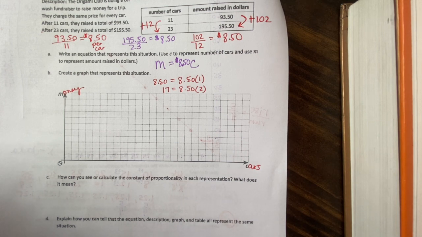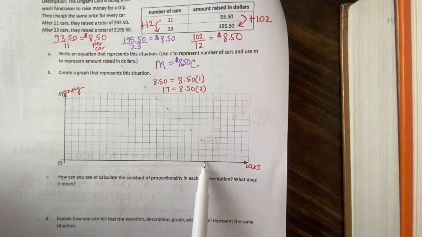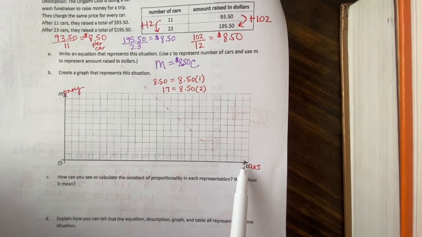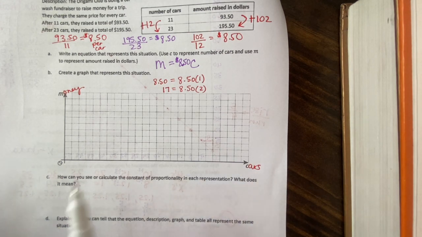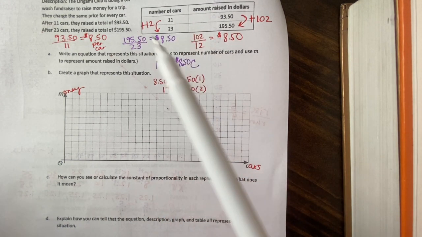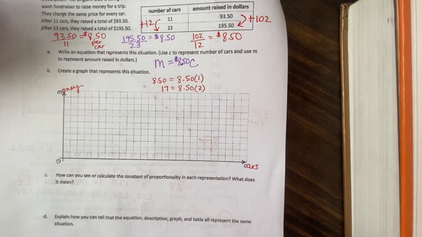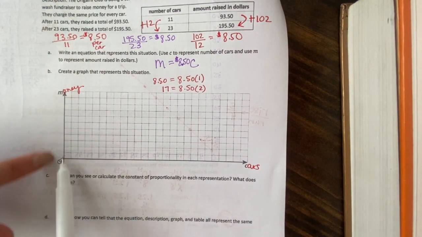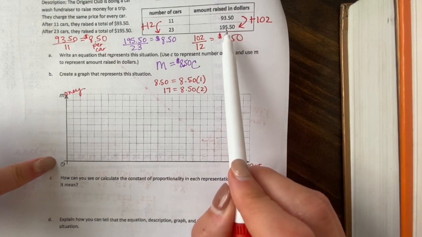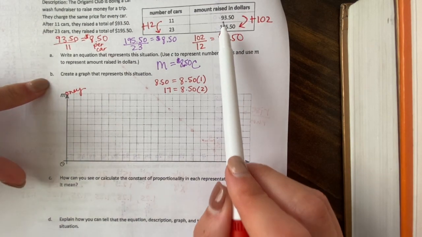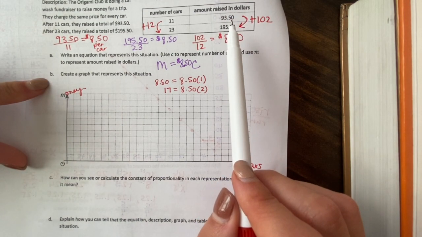You could count however you want. Let's see, 1, 2, 3, 4, 5, 6, 7, 8, 9, 10, 11, 12, 13, 14, 15, 16, 17, 18, 19, 20, 21, 22, 23, 24, 25, 26. You could count by ones. That's perfectly fine. Your money, though, you're going to have to do a little bit different on that.